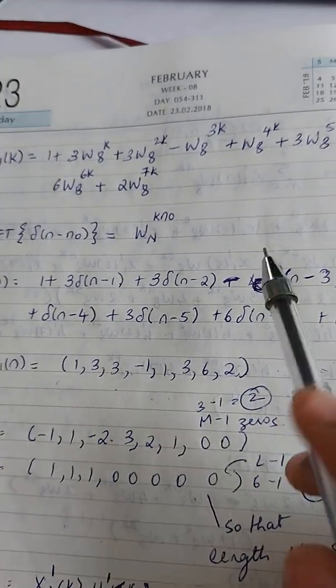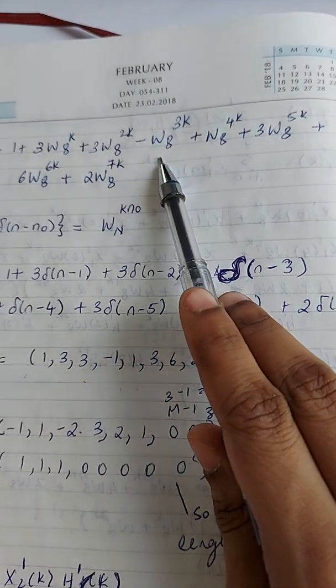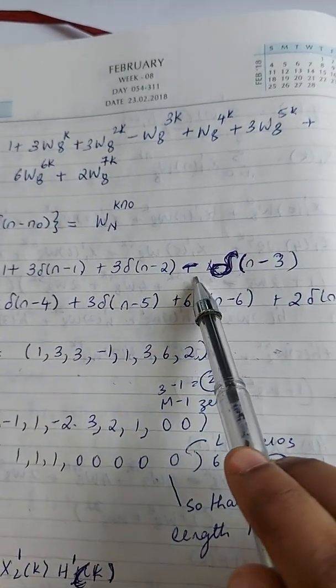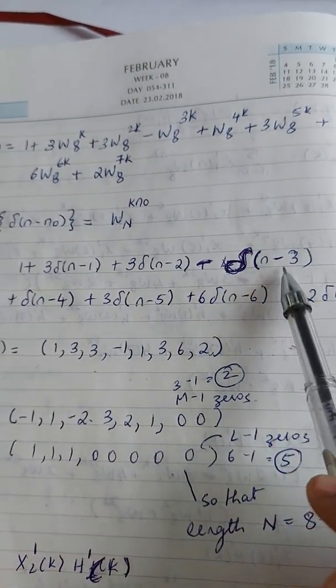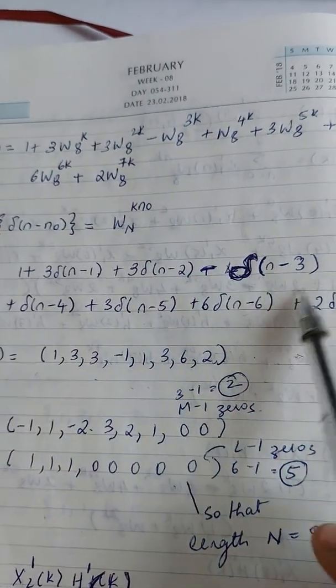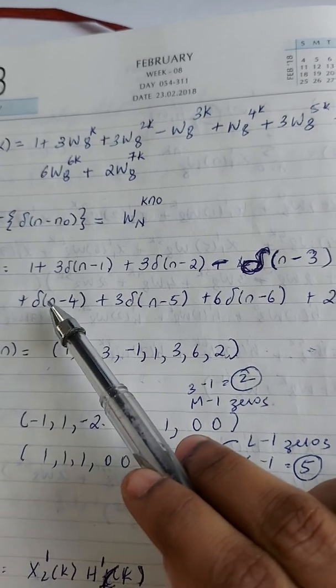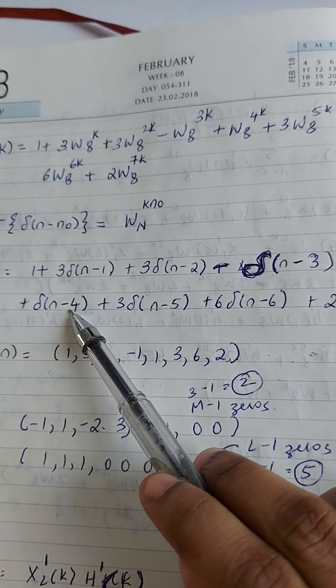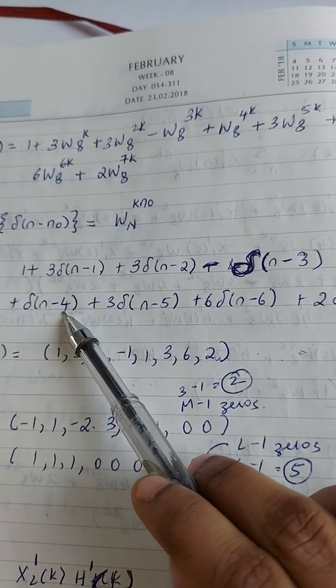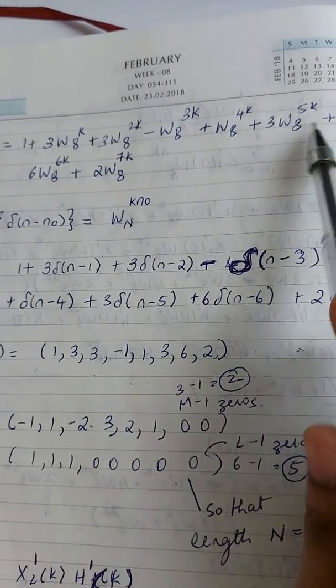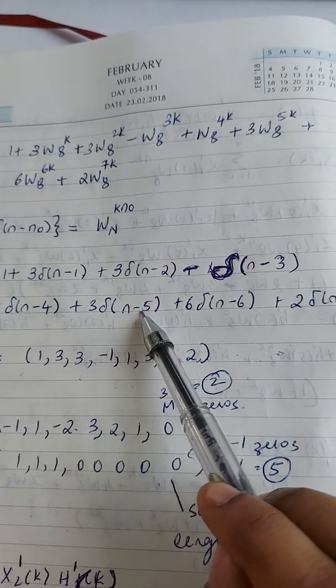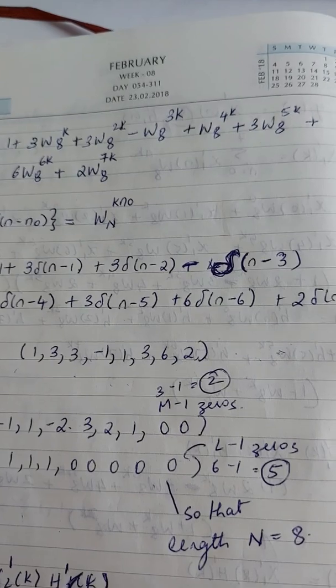You will understand. Okay, similarly, this is minus W8 power 3k. So it is minus delta of n minus 3, where n naught is 3. Next is plus W8 power 4k. So it is delta of n minus 4. Plus 3 W8 power 5k. So 3 into delta of n minus 5.